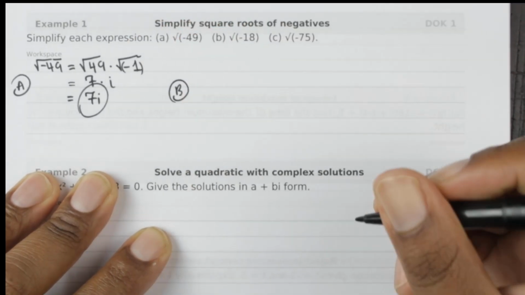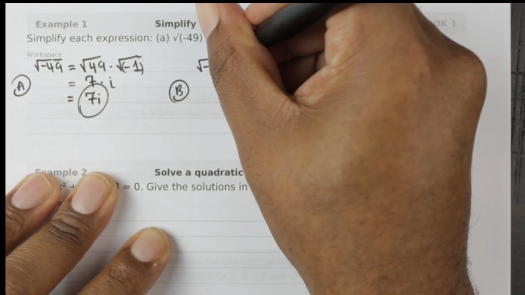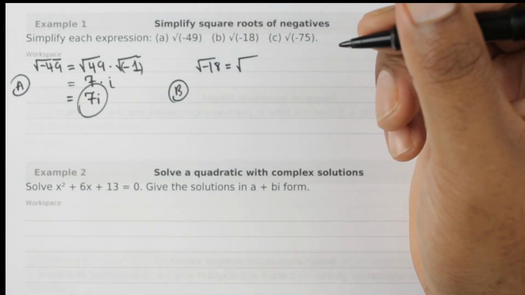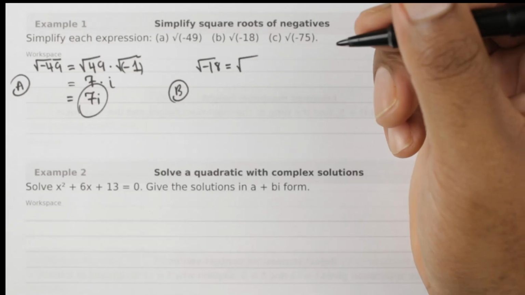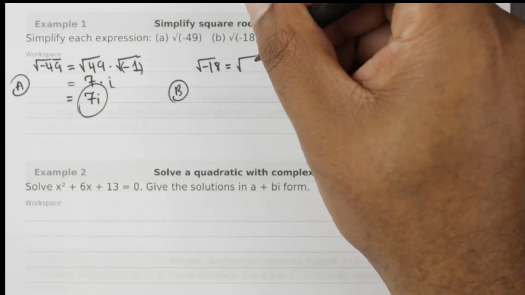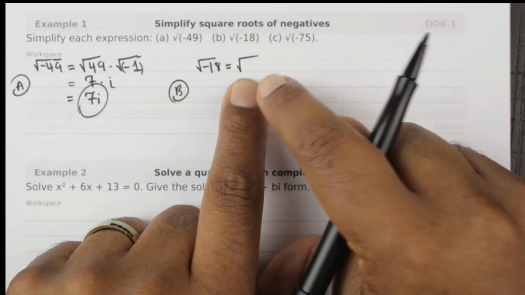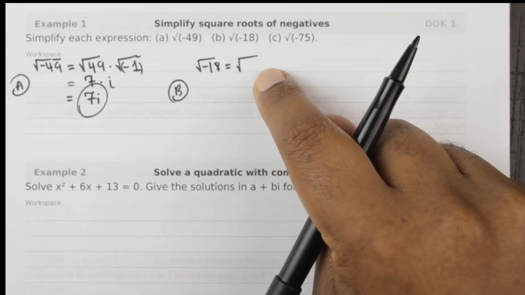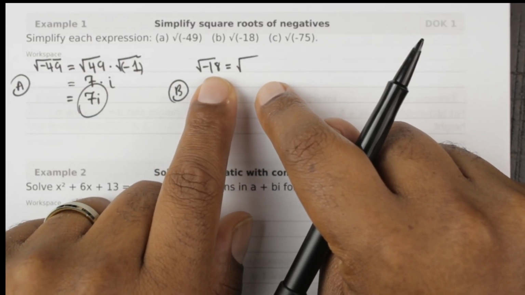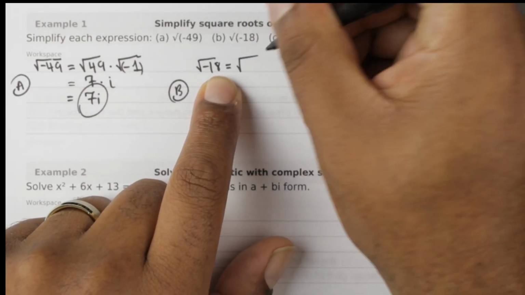B, we have the negative root of 18. Do the same thing here. Negative root 18 and separate the two. So we have -18. Now, it's very important because this is going to run into something called factoring. I like to refer to this as the factor tree. Because when you have a number like 18, 18 is not a perfect square. So we're going to have to factor that eventually, all right?